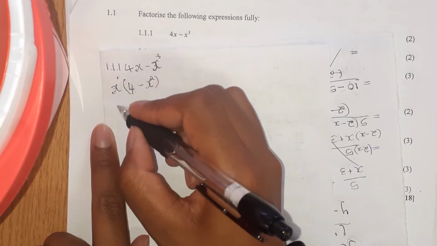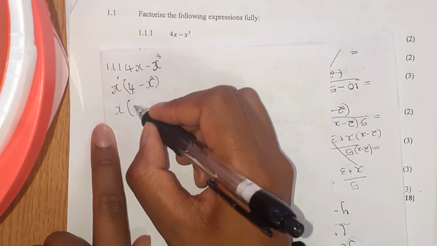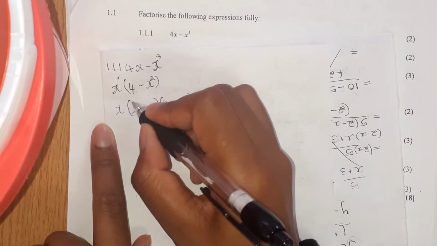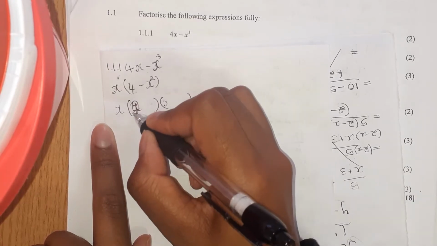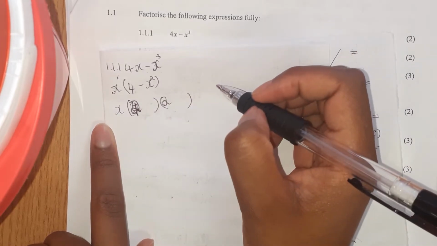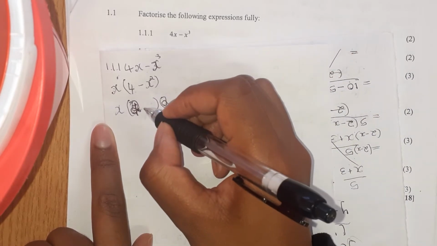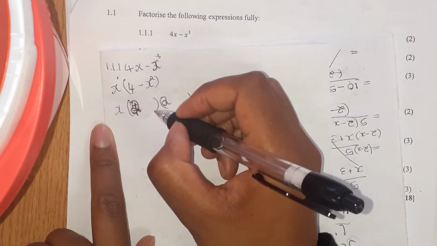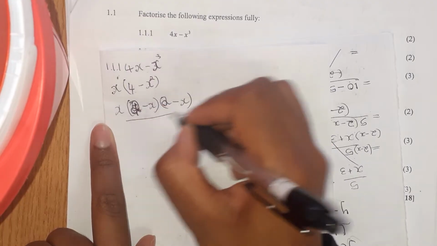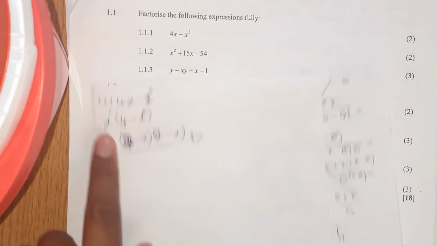We can still expand this. We can factorize this bracket as well. Not x, sorry. This will be 2, and this here will also be 2. 2 times 2 will give us 4, and then we will have a minus. This will be x, and this will be minus x. So we will end there.